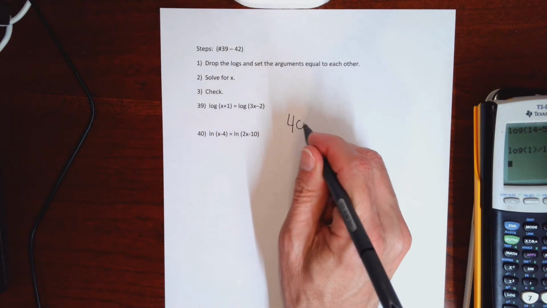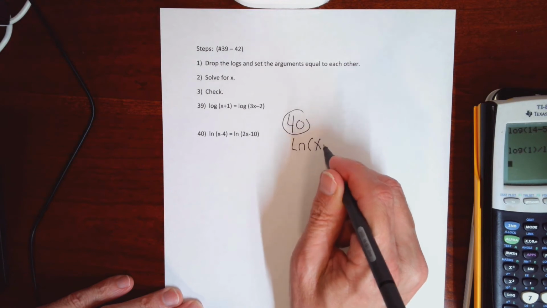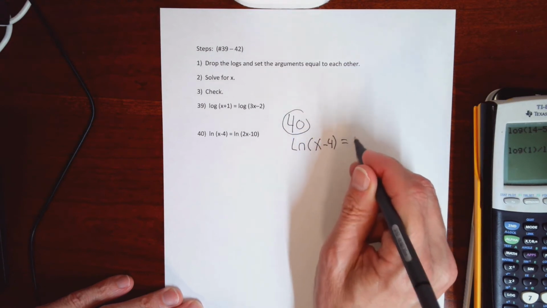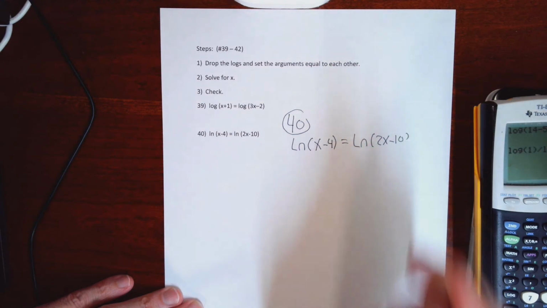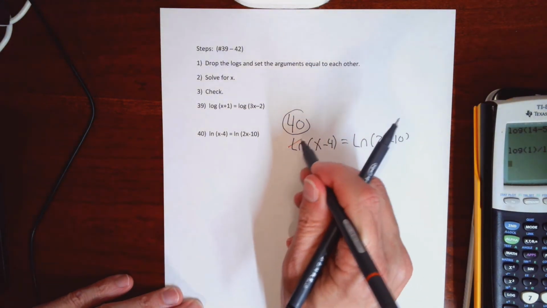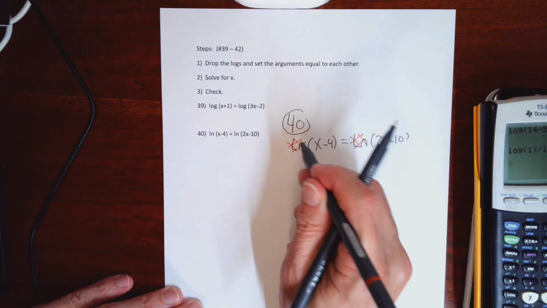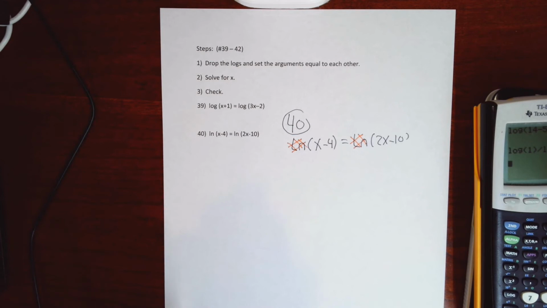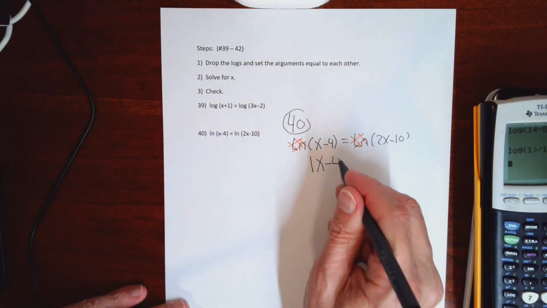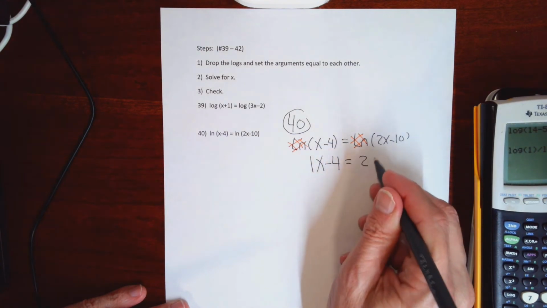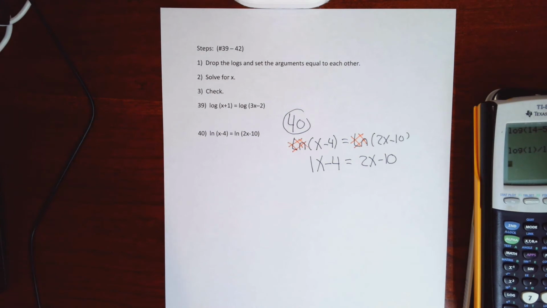So problem 40, structurally different. There's a logarithm, same base, on both sides. And when you have that set up, it's enough just to drop the logs without doing any switching. If the right-hand side didn't have a log, I couldn't do this. But when you have one logarithm of the same base equal to another logarithm of that base, it's enough. You can just drop the logs and set the arguments equal to each other. The arguments don't need parentheses anymore once the logarithms are gone. So that would be the problem written without the logs.